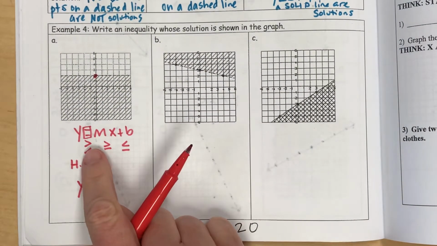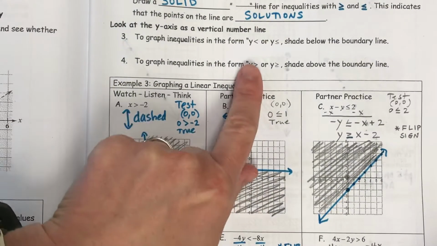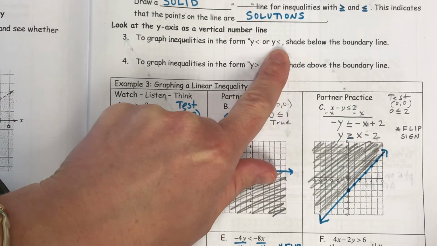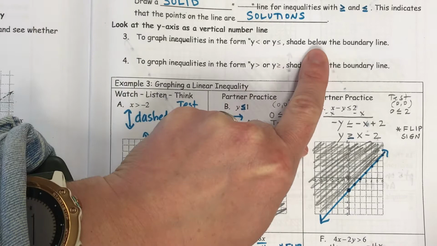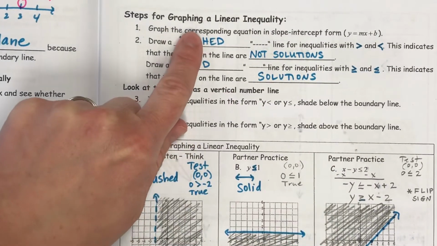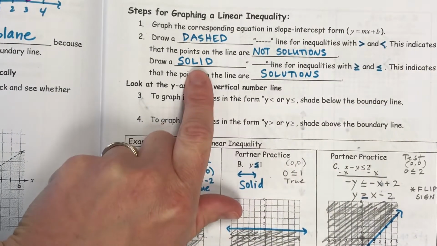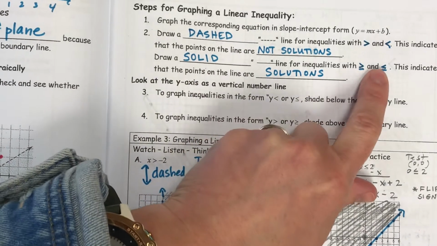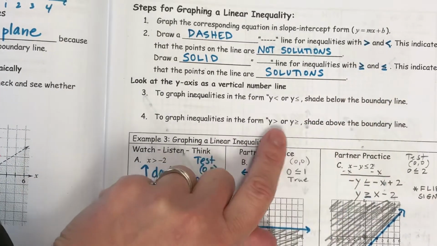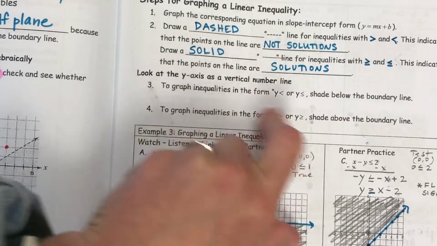We want to use one of these four symbols: greater than, less than, greater than or equal to, less than or equal to. Now in a previous video I talked about how the symbol less than and less than or equal to would be used when there is shading underneath the line. And I also talked about when you have a dashed line, you're going to use strictly greater than or less than. And solid lines have less than or equal to, greater than or equal to, those two symbols there. And I should have mentioned here, but shading above the line would be greater than. And so I'm going to use this to help me pick what symbol I'm going to use.